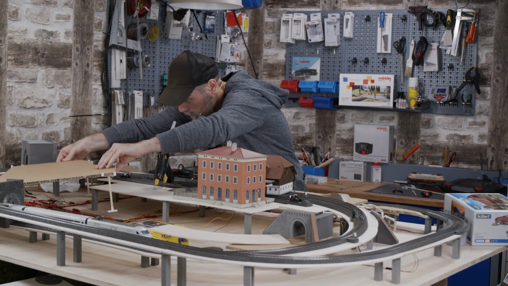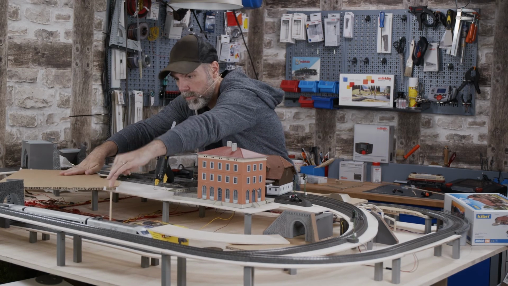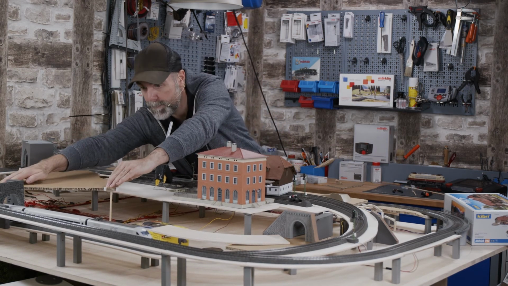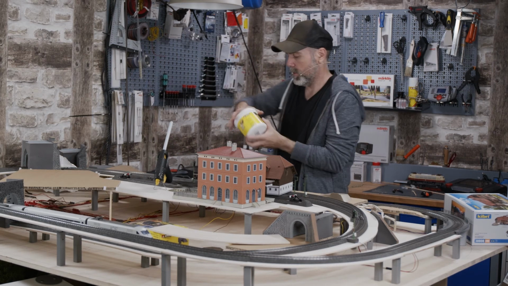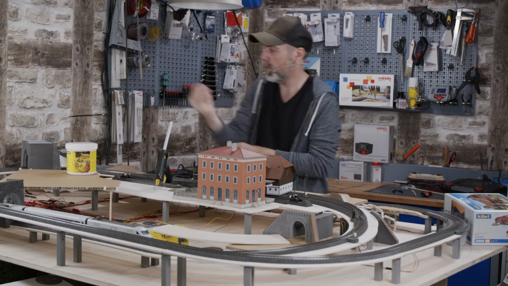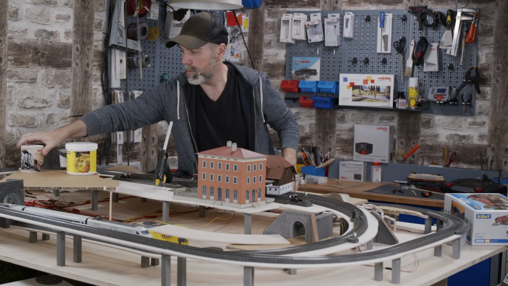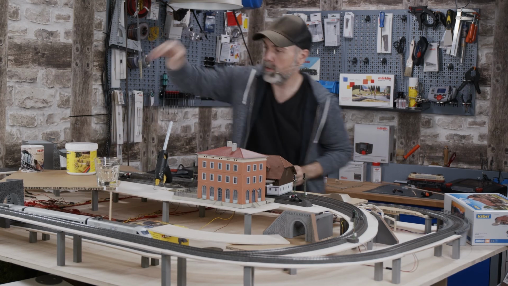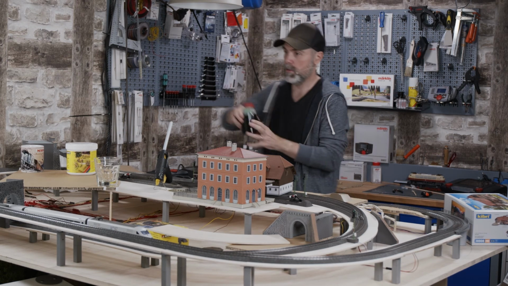Now press it on. I have to watch out for my ring circuit wires. Okay, now we weight it down a little bit. Let's use this item here. Do we have something else? A Märklin cup and a glass. What else is heavy? Another Märklin cup with a glue container inside. That will hold.